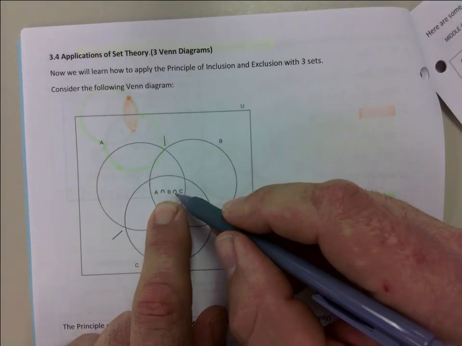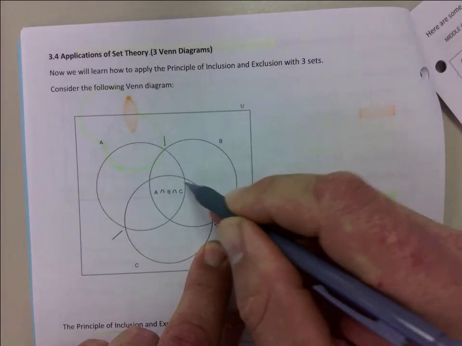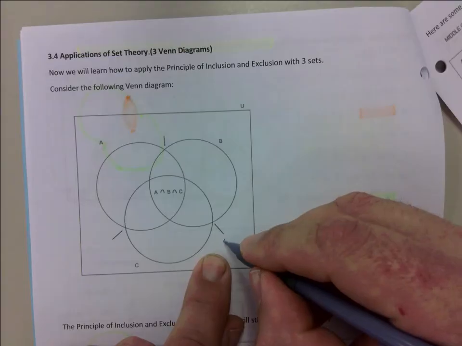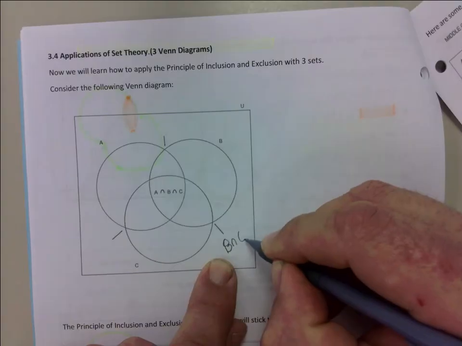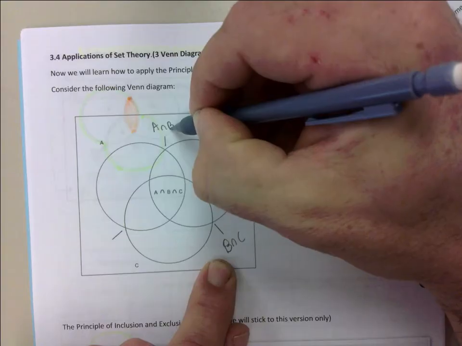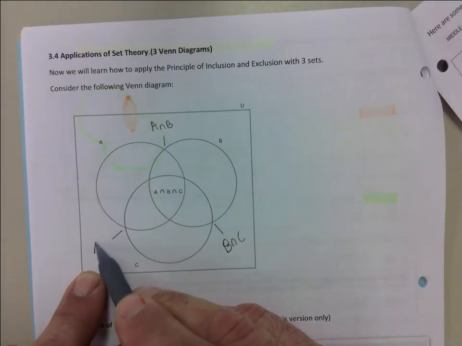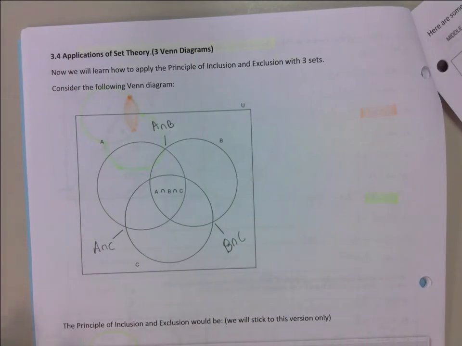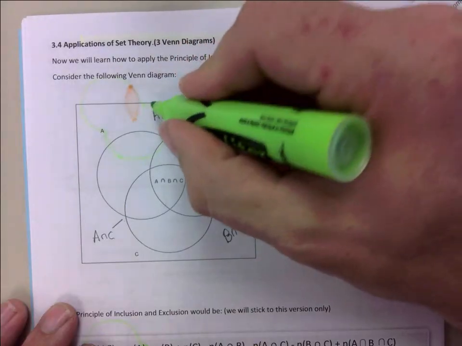The and is at the center, all ands, right? This one here, the intersection, would be C intersect B. Or I'm going to go B intersect C, sorry. This would be A intersect B. And this over here would be A intersects C. And I'm going to use 3 different colors here, of course, as you could have probably anticipated.